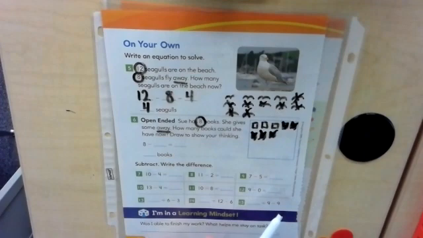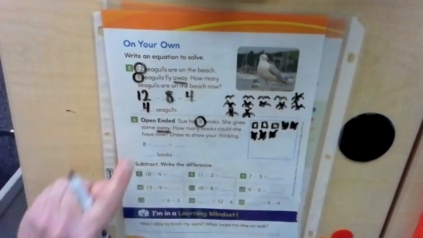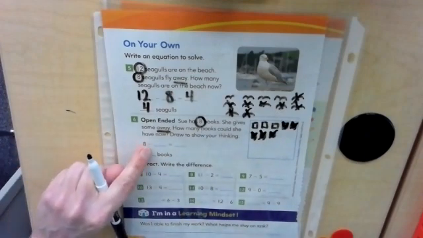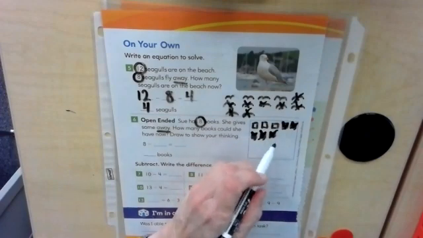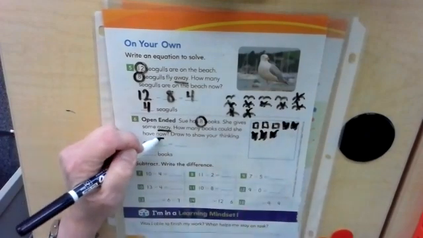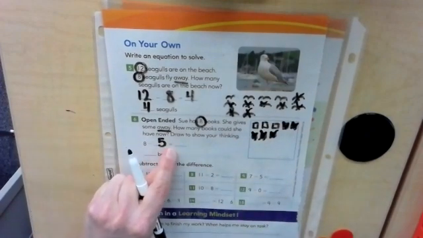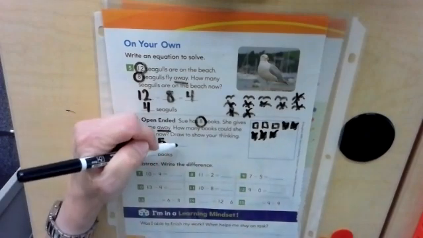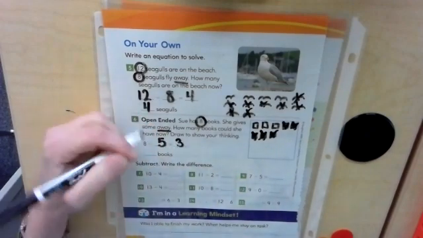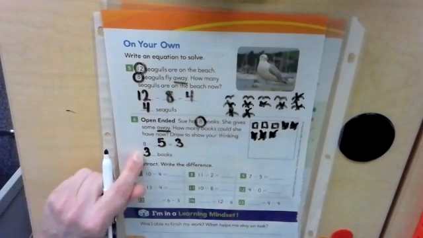1, 2, 3. All right, so we're going to start with 8. They've already written that 8 for us. We took away 1, 2, 3, 4, 5. And that equals 3. 3 books. Our difference is 3.